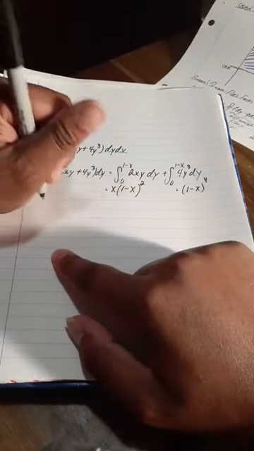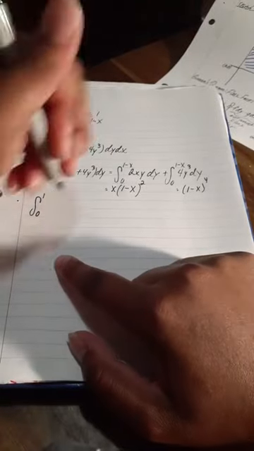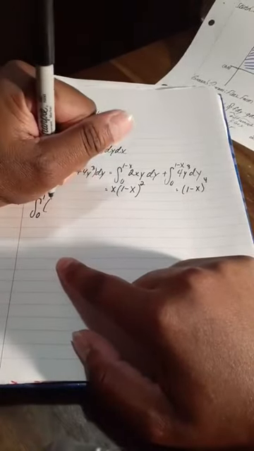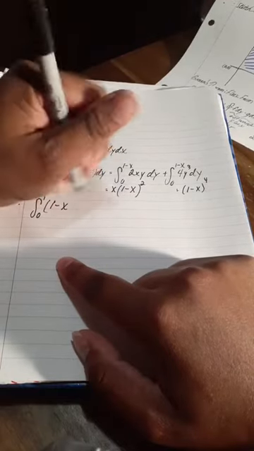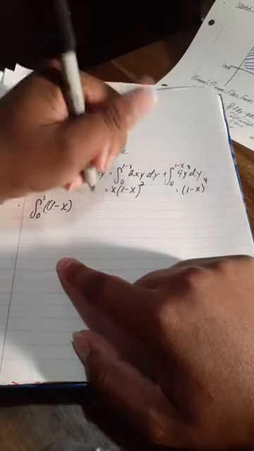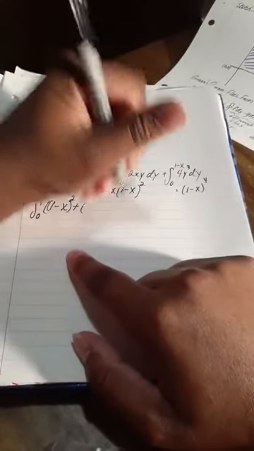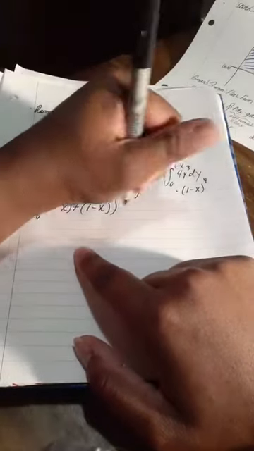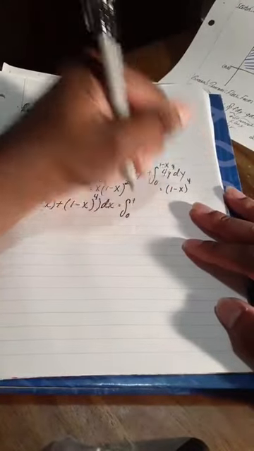So now we go out to our outermost integral, and we're going to integrate with respect to x. From 0 to 1, we'll have x times (1 minus x) squared plus (1 minus x) to the 4th, all integrated with respect to x.